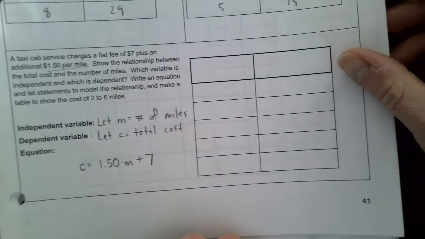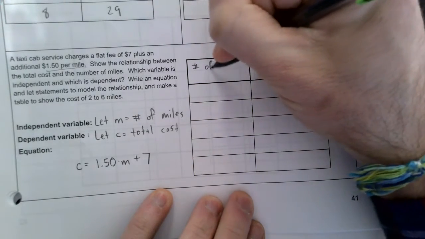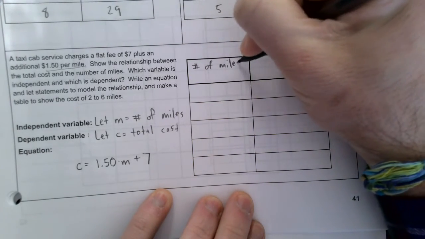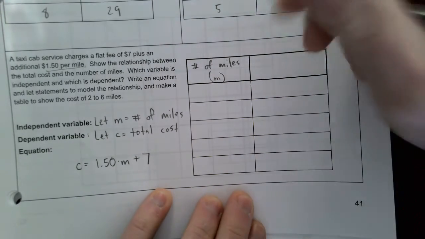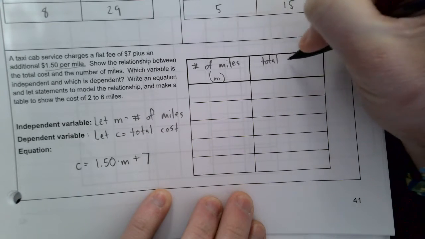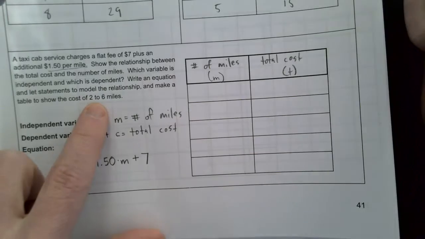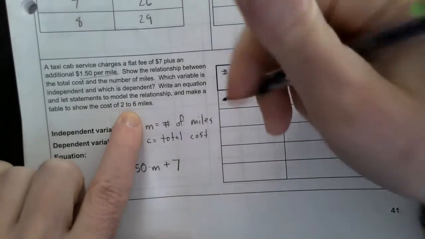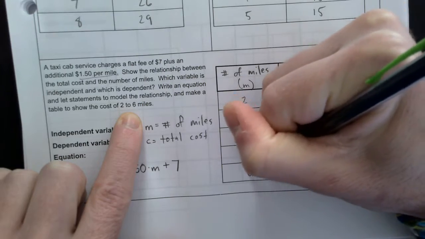All right. So input is going to be number of miles. That's going to be M. Output is going to be total cost. That's going to be T. Okay, so number of miles is 2 to 6. 2, 3, 4, 5, 6.